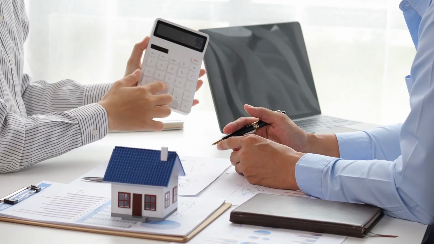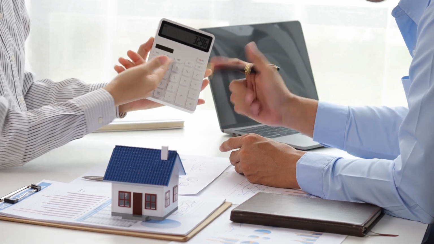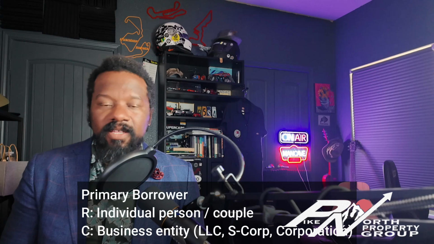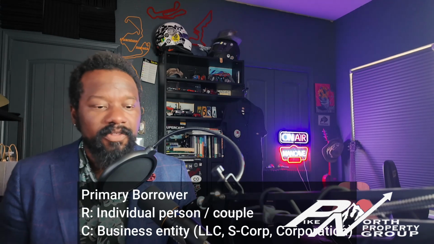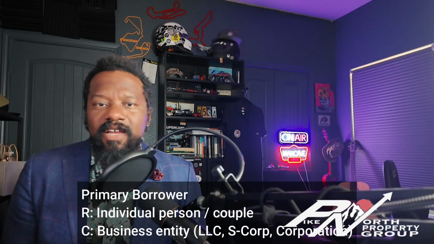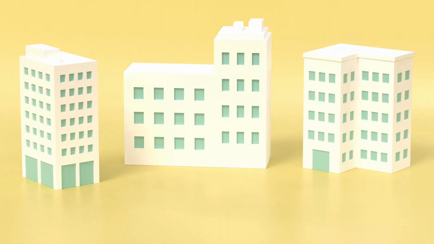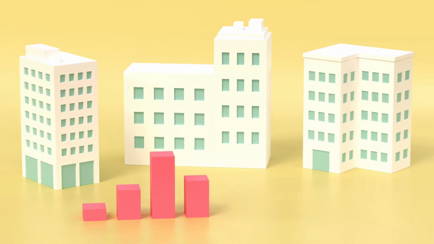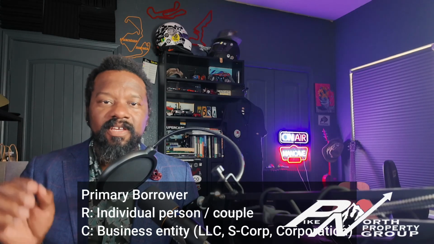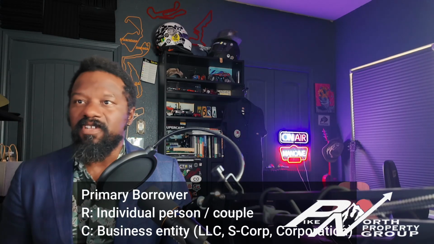The lender wants to make sure that your financial history is of low enough risk that they feel they can fund you. For a commercial loan, it's not you as the individual, it's the actual company, the LLC, the S Corp, the corporation. They're looking to see if the business itself is solvent enough.